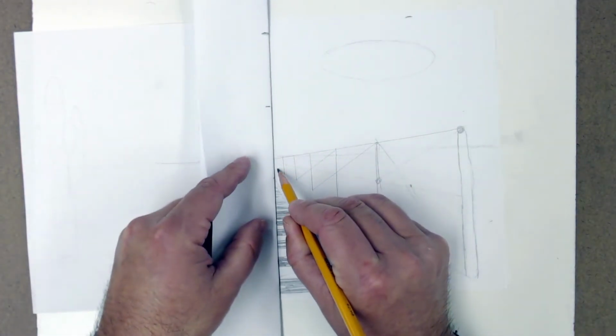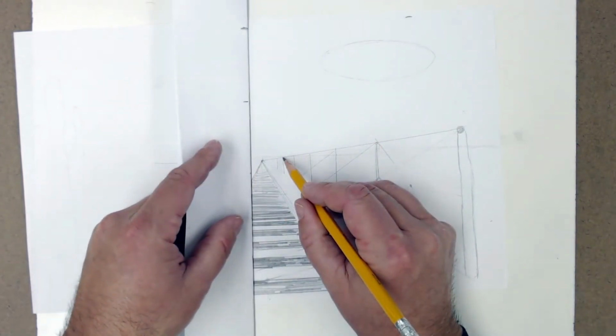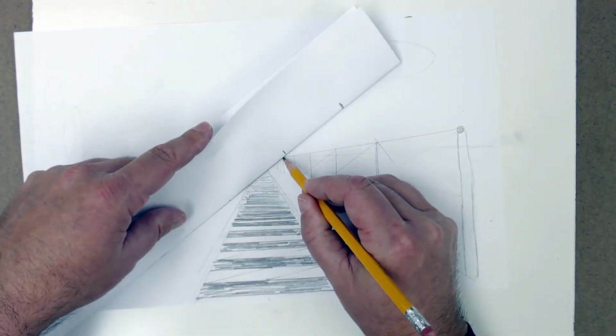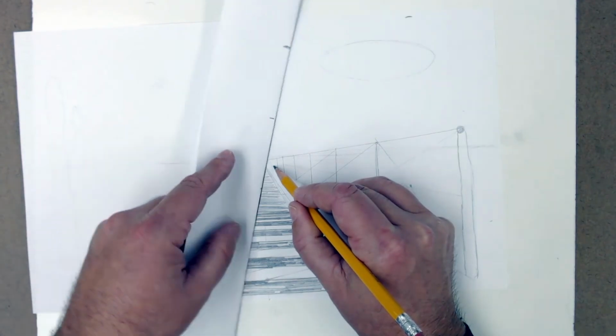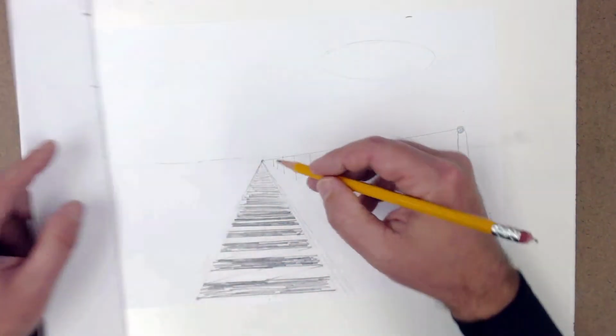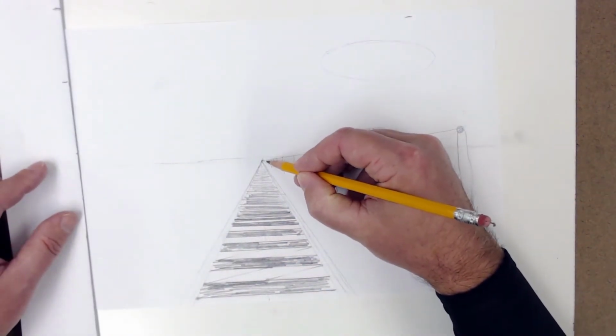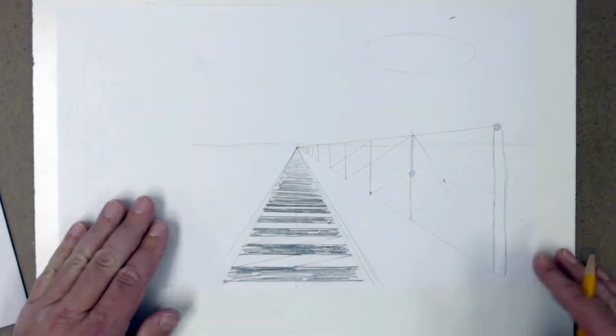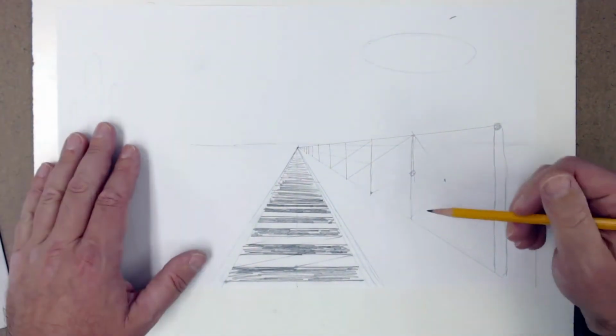And just like with the other ones, I don't actually have to draw that line. And after all, that's what my ruler's for. And I'll just fake it from that point on out. Okay. Cool. So now I've got my fence posts, or at least where they're going to be.